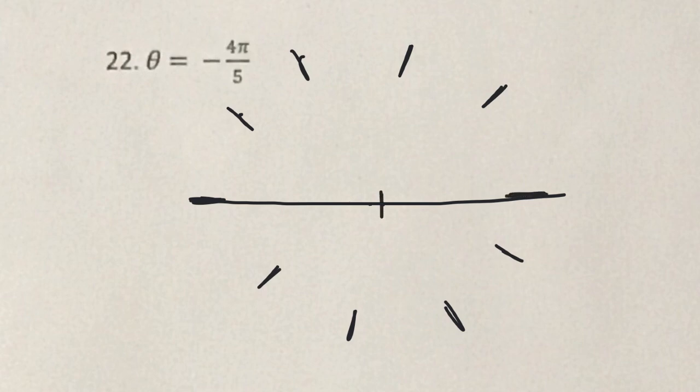Okay, where this is sort of the center of a unit circle. So -4 pi over 5 is 1, 2, 3, 4 in this direction, right? So this is -4 pi over 5 in the negative direction.